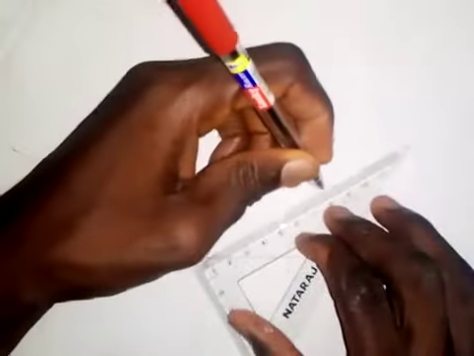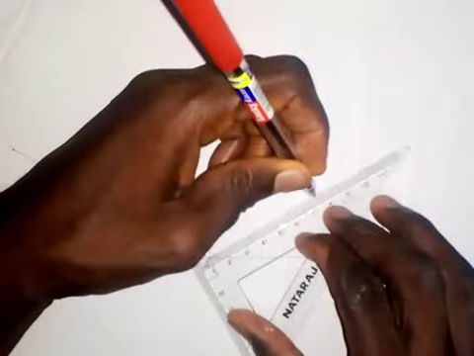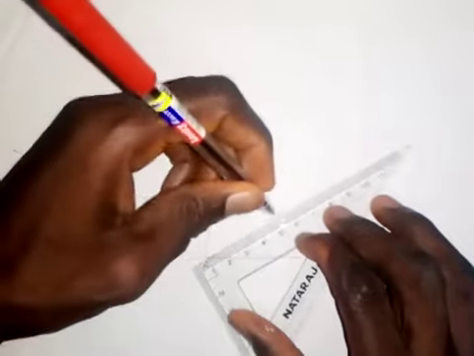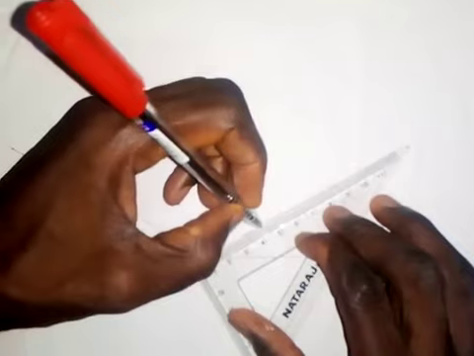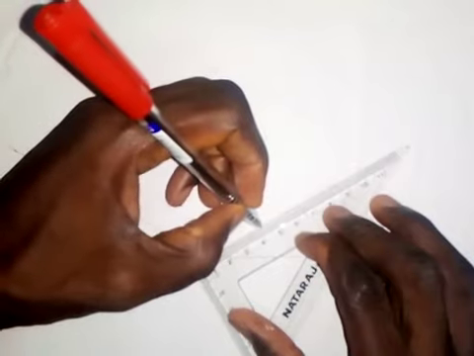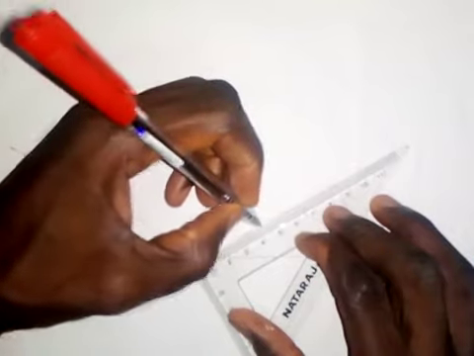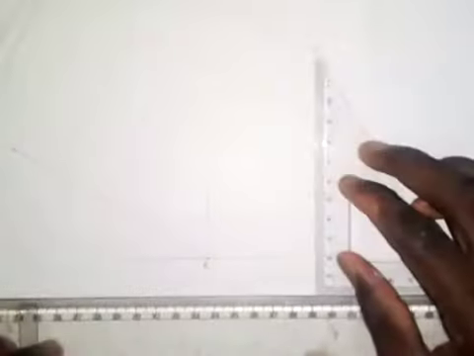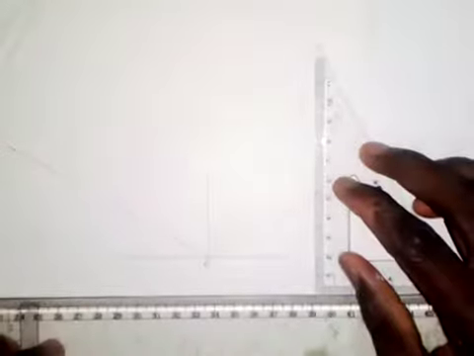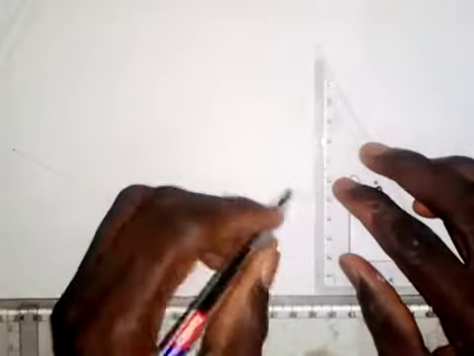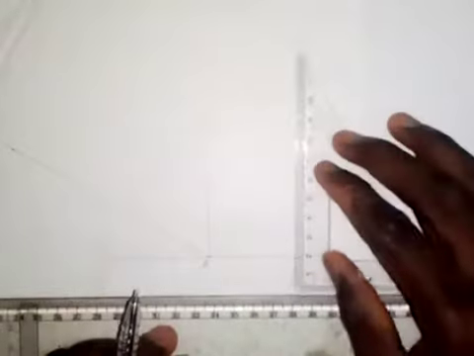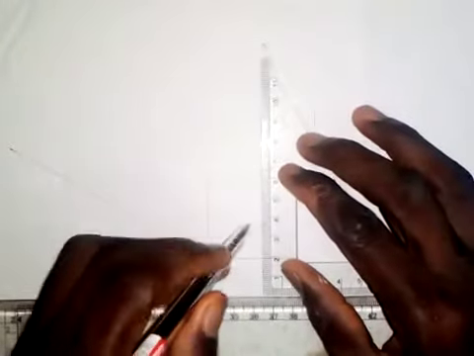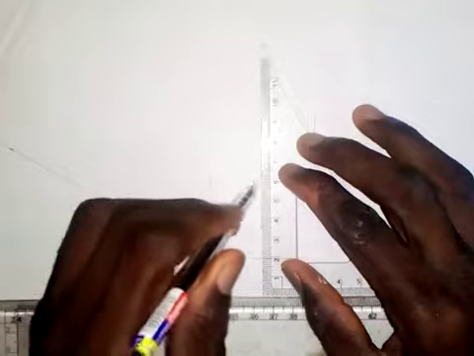So 63 millimeters. I'm using my set square to take the 63 millimeters. Half of 63 is 31 and a half. So this is 31 and a half here. I need the midpoint, so here I will draw a vertical line. Let me produce it partially.